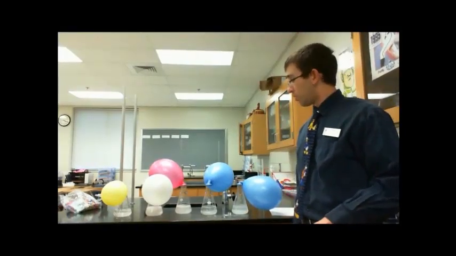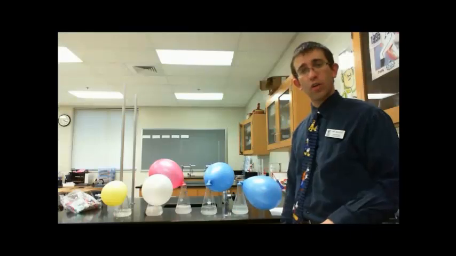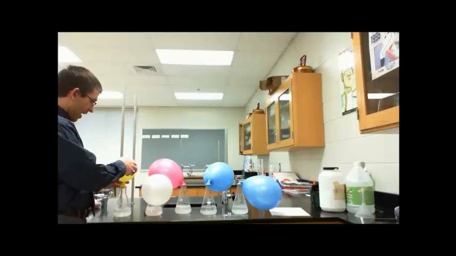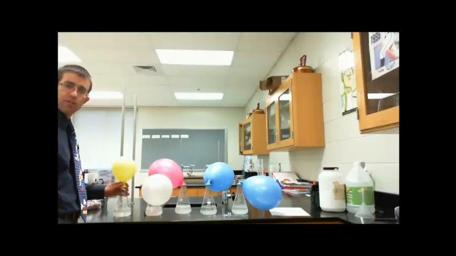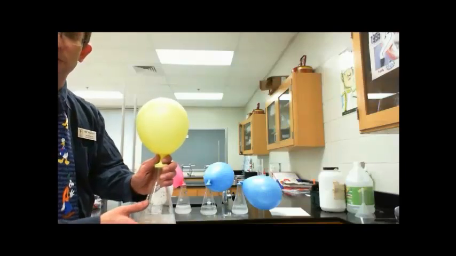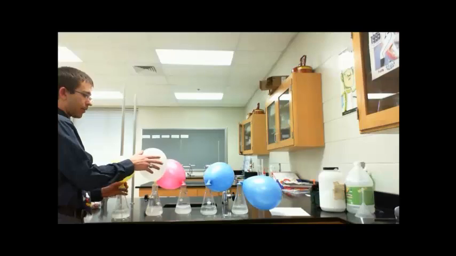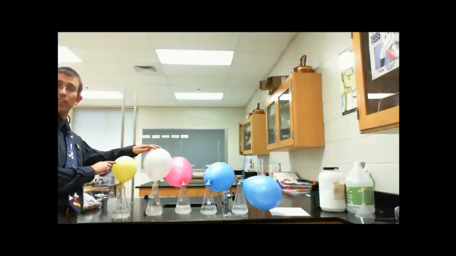Alright, it appears that these reactions are done. Maybe a little bit here and there going on. So let's look at each of them. So we're going to go to the 6 grams right here. Here's the 6 gram balloon, and you can see, bring it a little closer, it's kind of small.